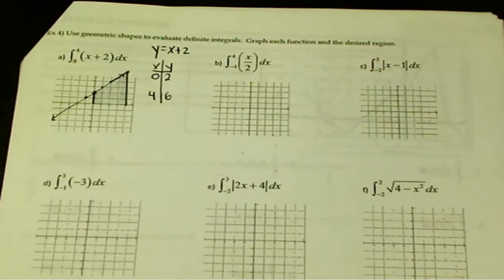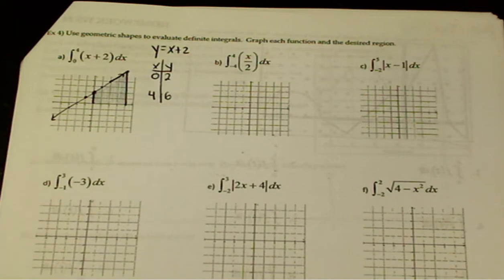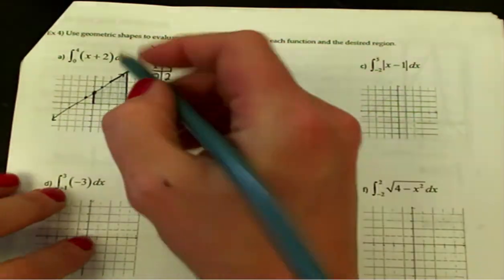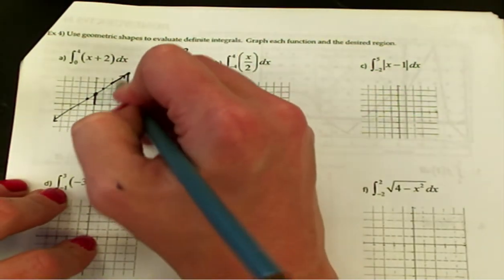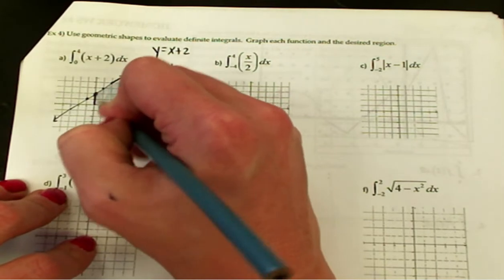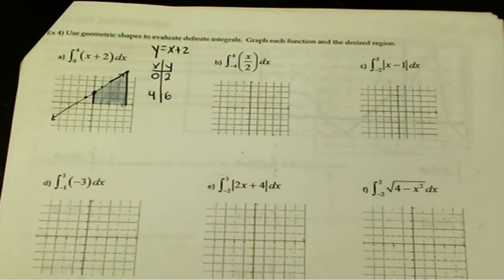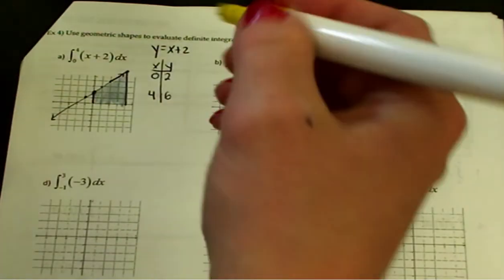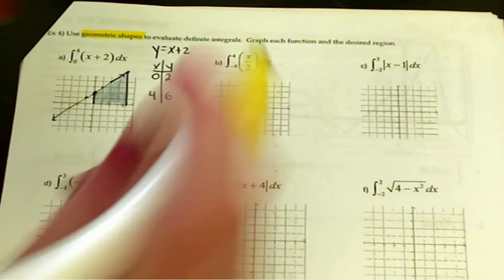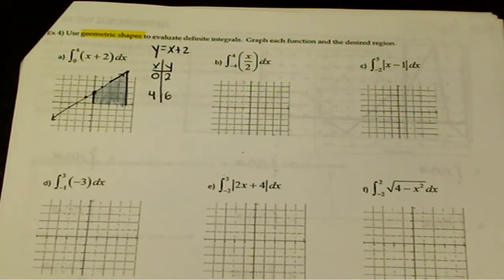Notice that it creates a trapezoid. It's creating a geometric shape that you can find the area of. On a quiz, it would say, use geometric shapes. Then I want you to draw it and find the shape and calculate the area. You have to read the directions. I want the shapes. Find the shape.